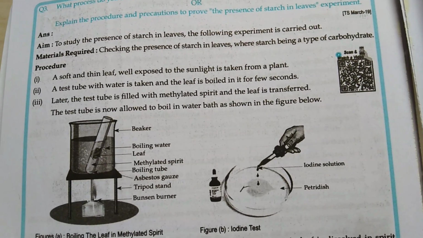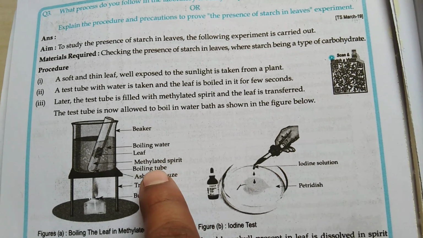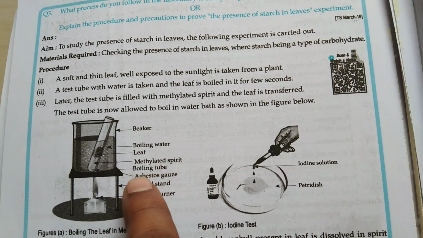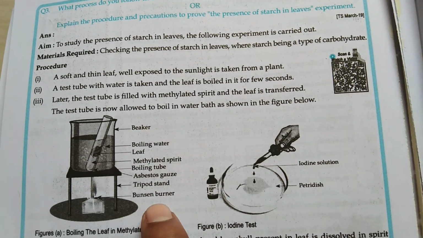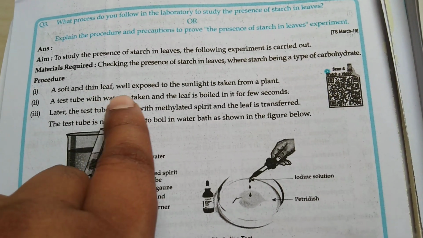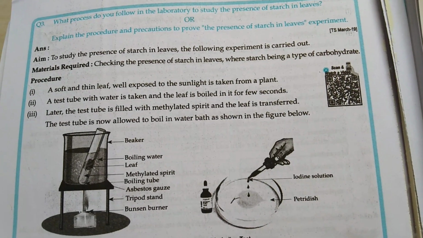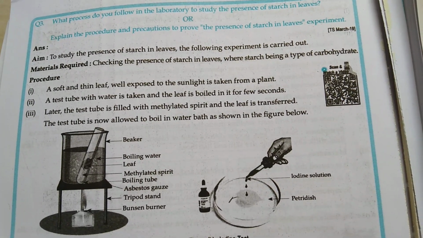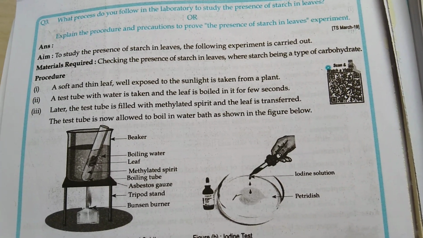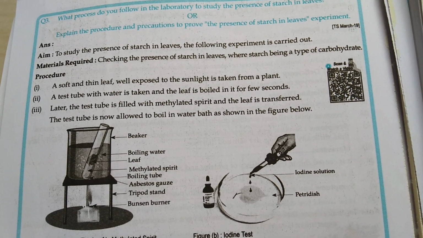So you can see here beaker, boiling water, leaf, methylated spirit, boiling tube, asbestos gauze, tripod stand, Bunsen burner. A soft and thin leaf well exposed to sunlight is taken from a plant. A test tube with water is taken and the leaf is boiled in it for a few seconds. Later the test tube is filled with methylated spirit and the leaf is transferred.